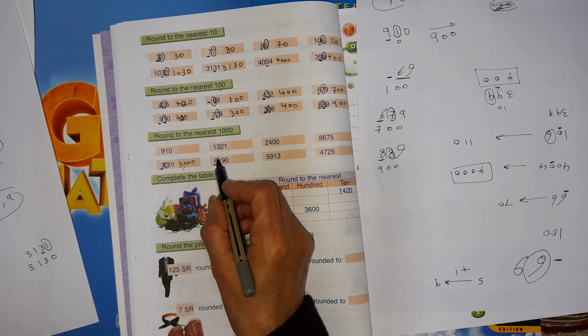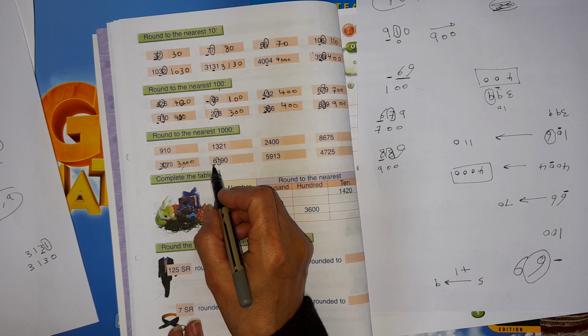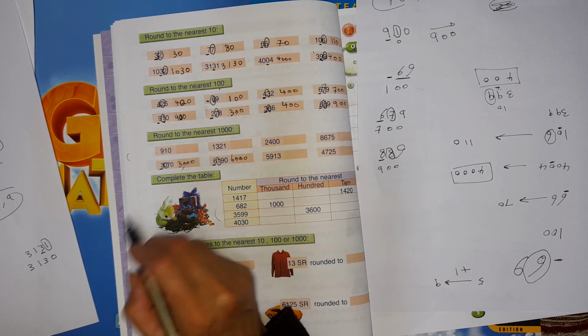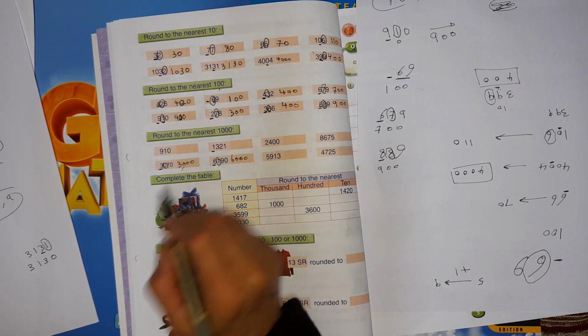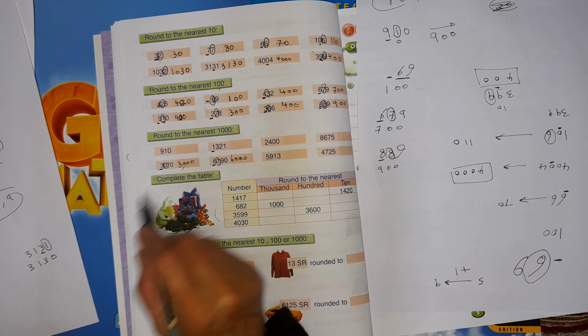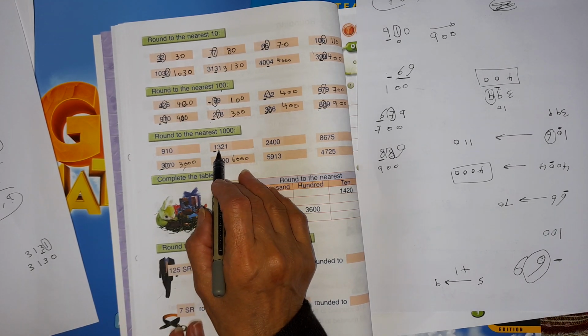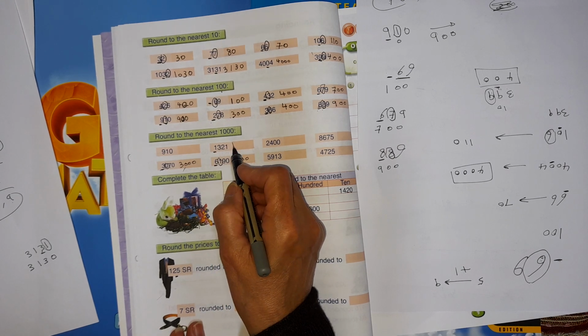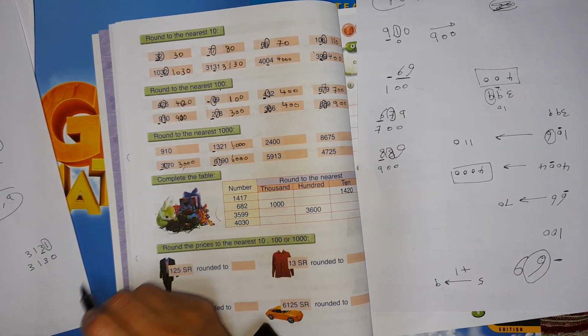Now this one, underline this, circle this. The 1 is going to give the 6 1? No. So my number will stay what? 6,000. Now, underline the thousand. What do you think? The 3 will give the 1? No, of course not. So my number will become what? 1,000. Okay?